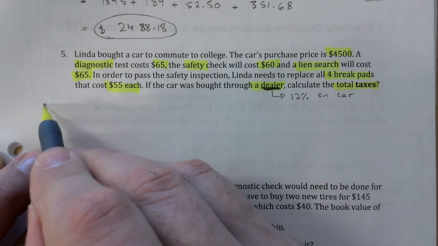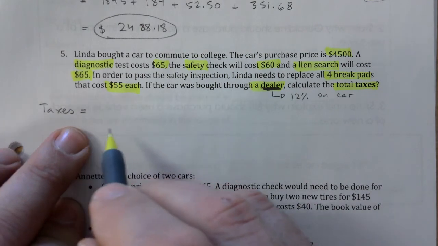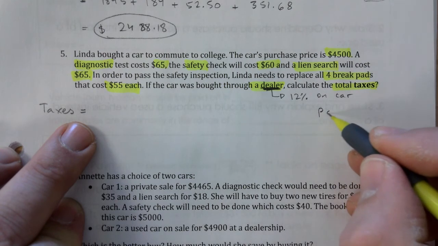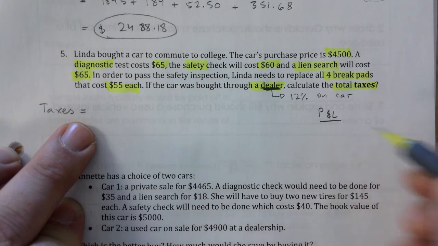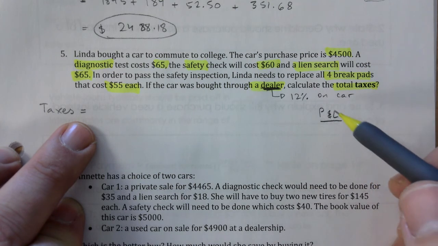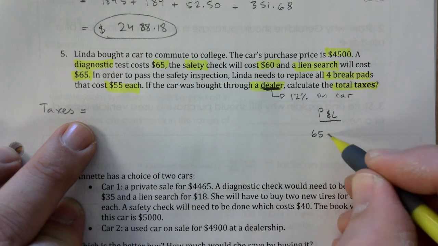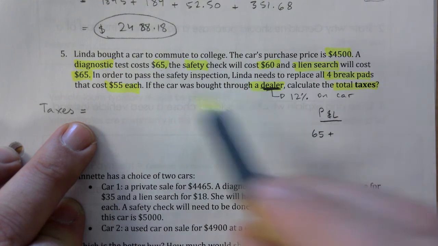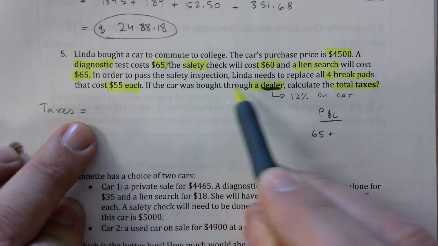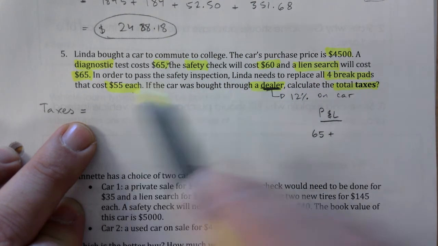So taxes will be, let's figure out the parts and labor again on the side here. I want to have it all as just one amount, not all spread out, okay? So you have your diagnostic, which is 65 plus, so we've got that taken care of. Then we have 4 brake pads at $55 each.